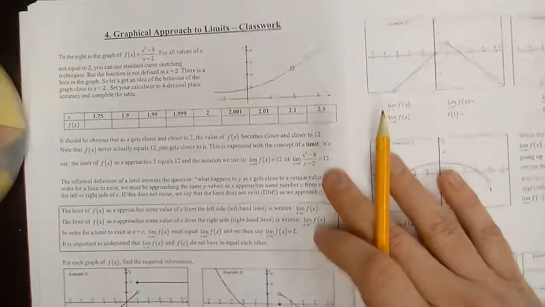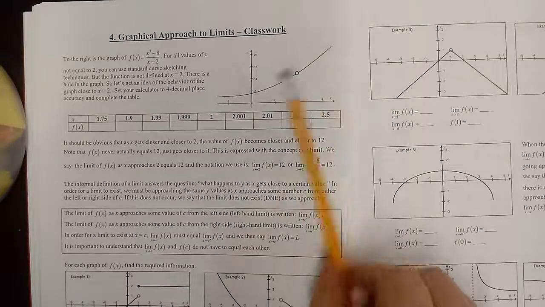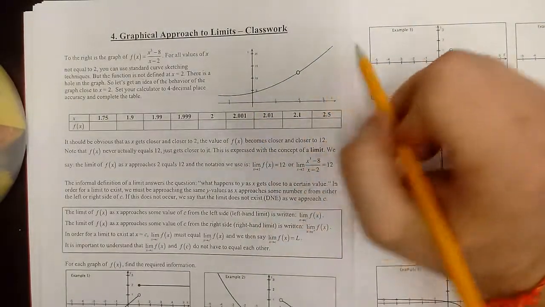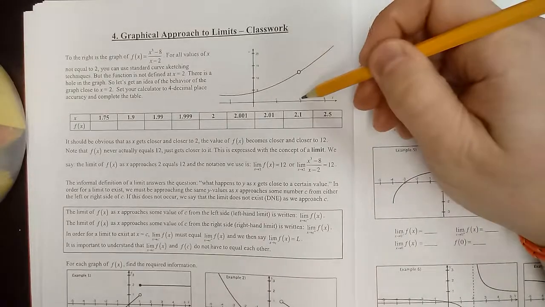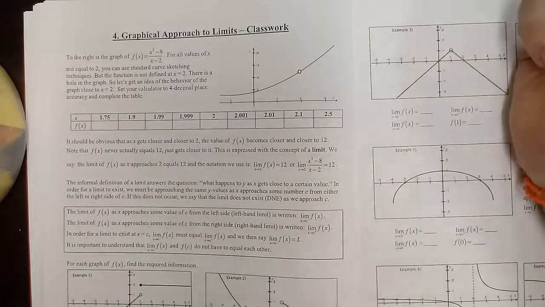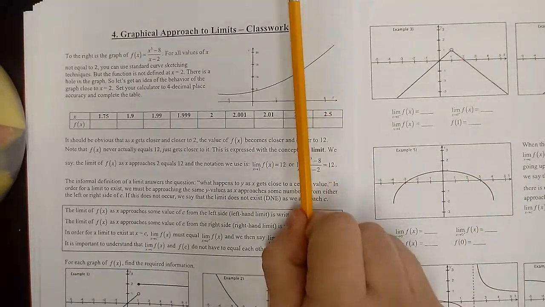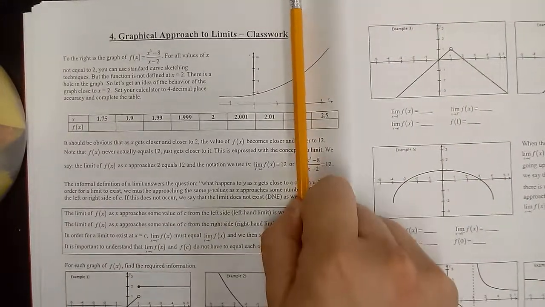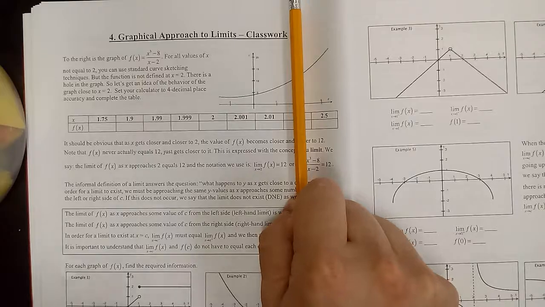And so the idea of a limit, we talked about this the very first day of class. Let's say we're looking at this picture here, and we want to find the limit as x approaches 2. If I put a pencil over this, what is the expectation? When x is equal to 2, what do you think it's going to be?